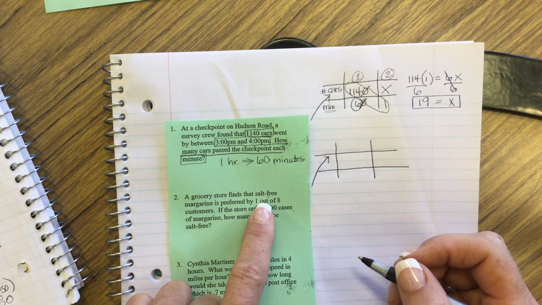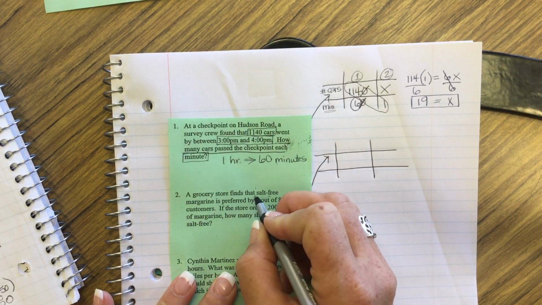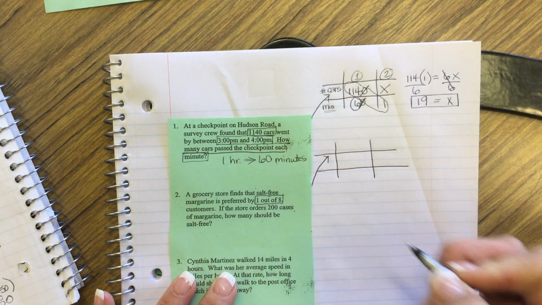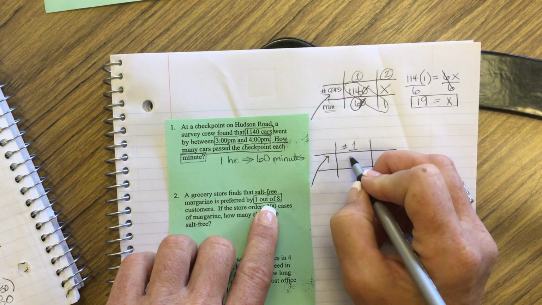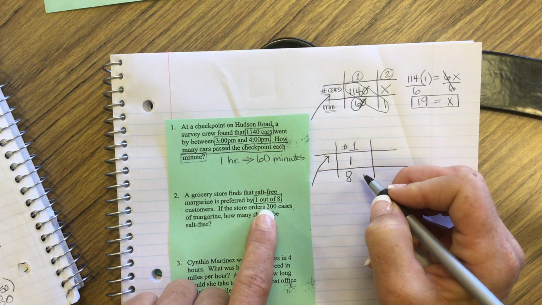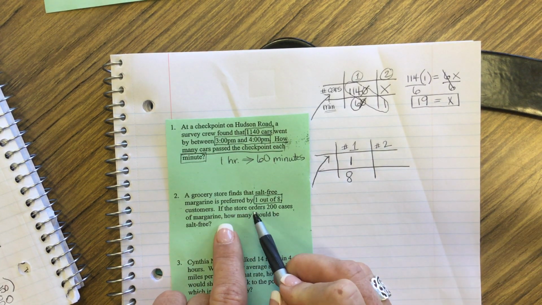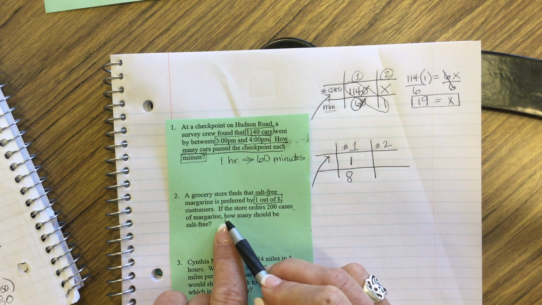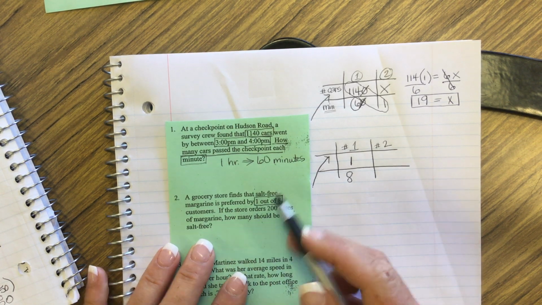A grocery store finds that salt-free margarine is preferred by 1 out of 8. That is a ratio, so I already have my first ratio: 1 out of every 8 customers. Ratio number 2: if the store orders 200 cases of margarine, how many should be salt-free?